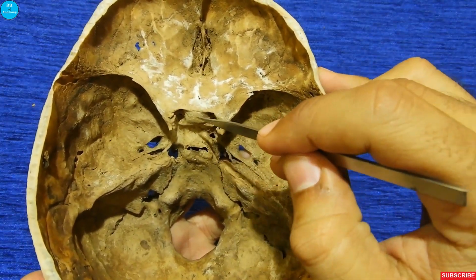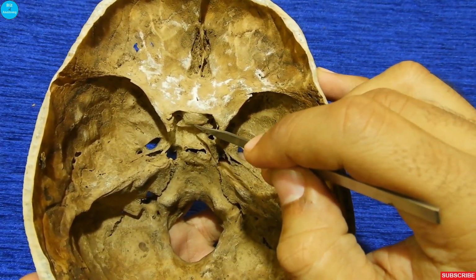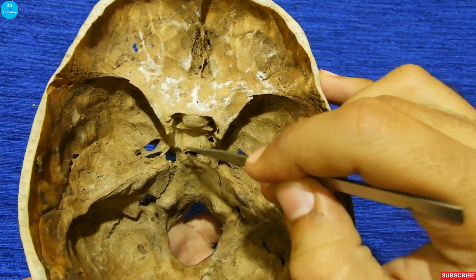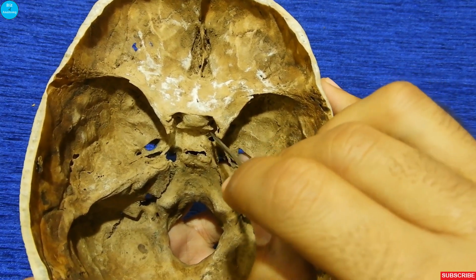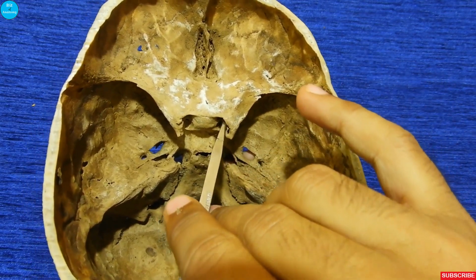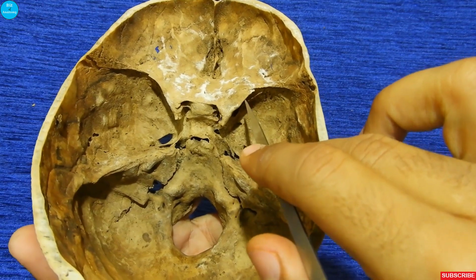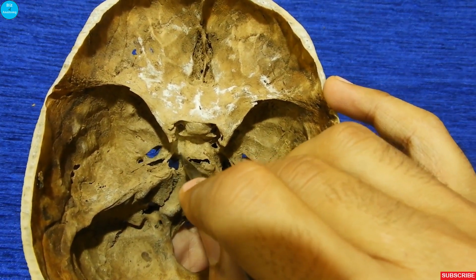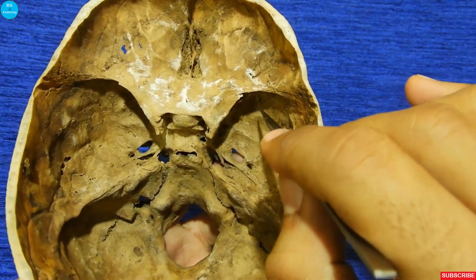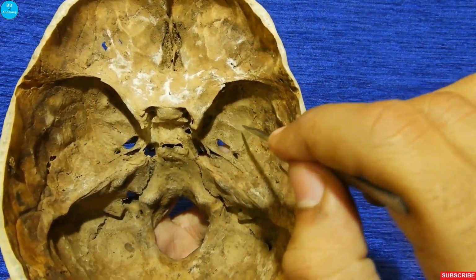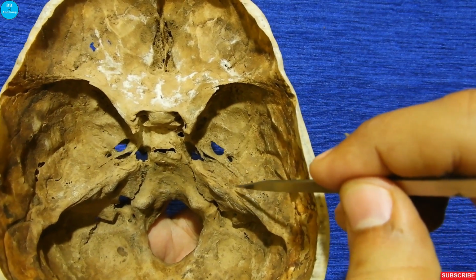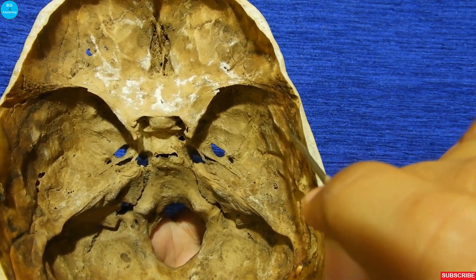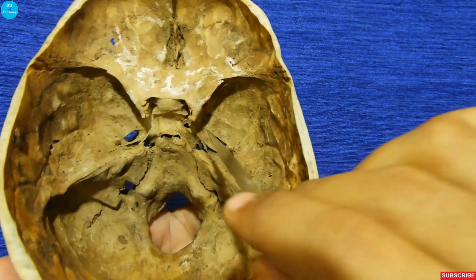So in the medial plane, we can appreciate the sulcus chiasmaticus, the diaphragma sellae, the hypophyseal fossa, the dorsum sellae, and the optic canal, the superior orbital fissure. This is the impression for the carotid artery. In the lateral part, we can see two bones: the greater wing of the sphenoid bone and the petrous part of the temporal bone, and this part is formed by the squamous part of the temporal bone.